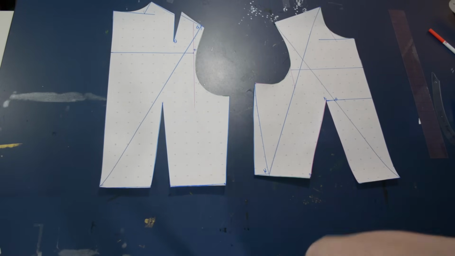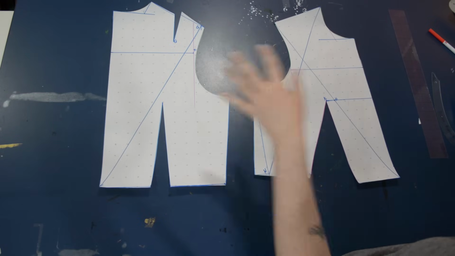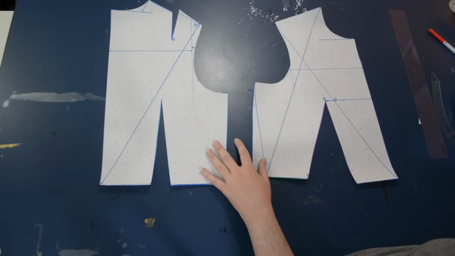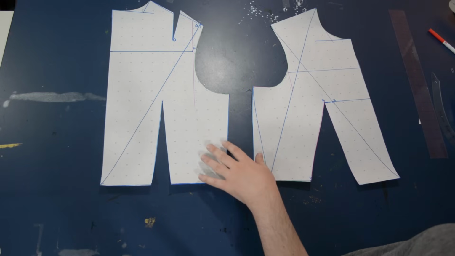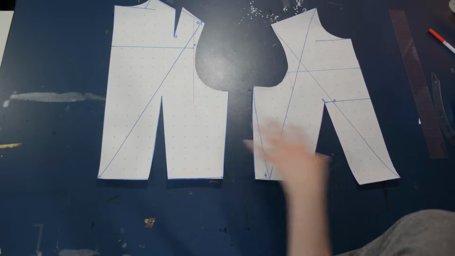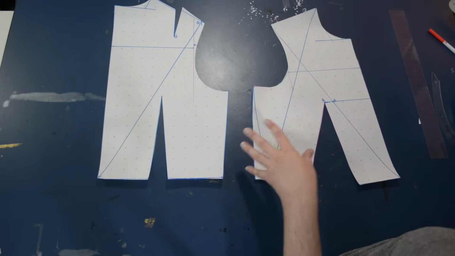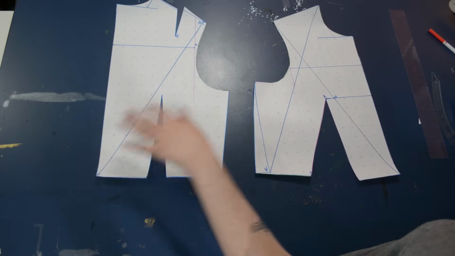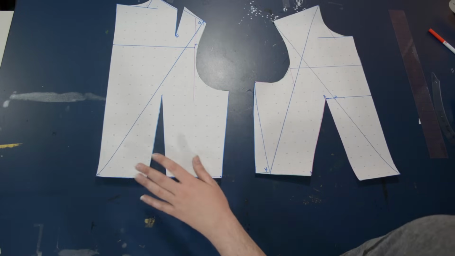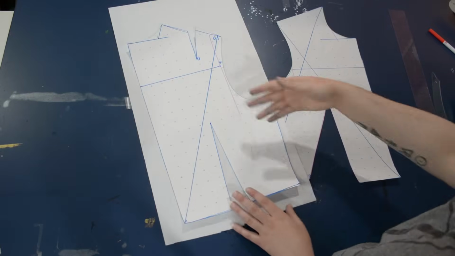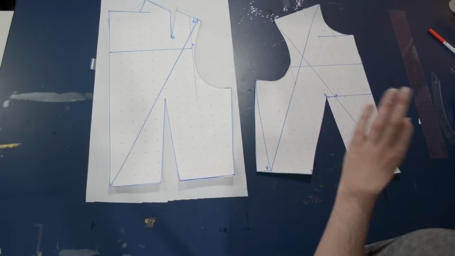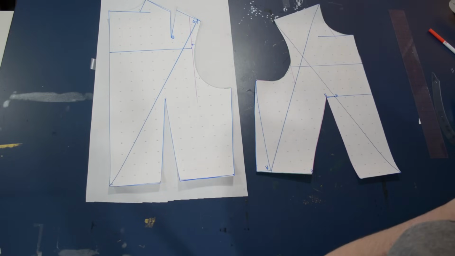Now I recommend, before going to the next step where you start working with these basic patterns you've just drafted from measurements, in my case from a standardized measurement chart, we still have these confusing lines going on here from when we were drafting this. I think it's best to take these as they are right now and trace them onto blank paper again. So trace yourself a fresh copy of this that doesn't have all these lines going on. So I'm going to go ahead and I will trace myself a fresh copy of both of these for us to work with going forward.